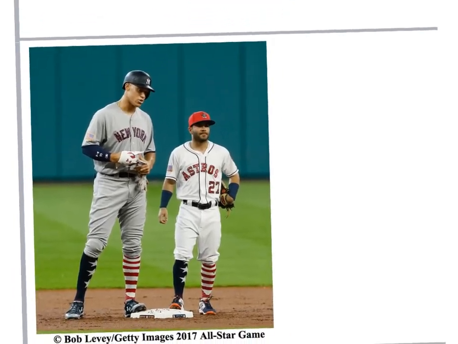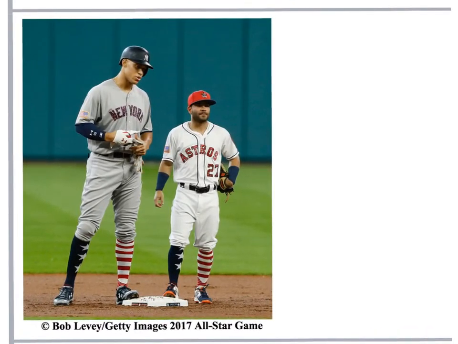But here's another graphic that'll help to understand those concepts from the last slides. So the two gentlemen here, the New York Yankee, this is Aaron Judge. And the Houston Astros player is Jose Altuve. And this picture was taken about 2 years ago, I think, at the All-Star game.